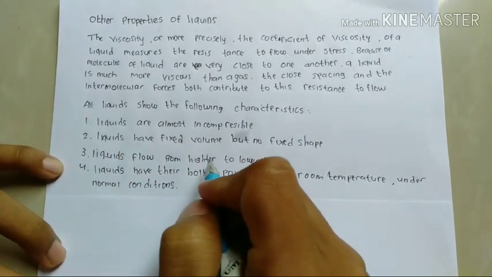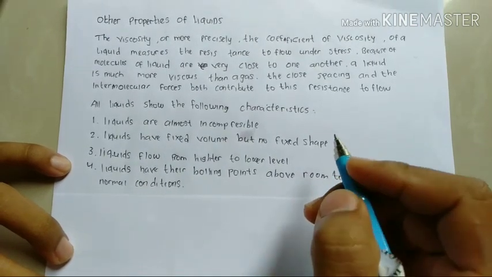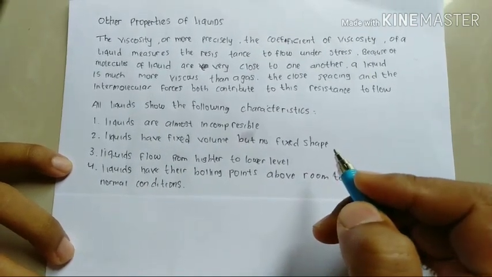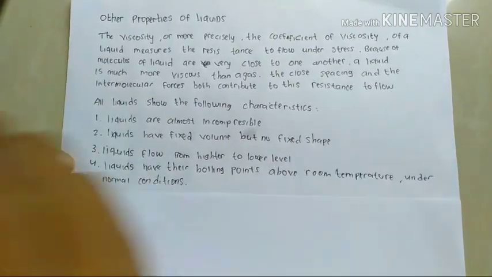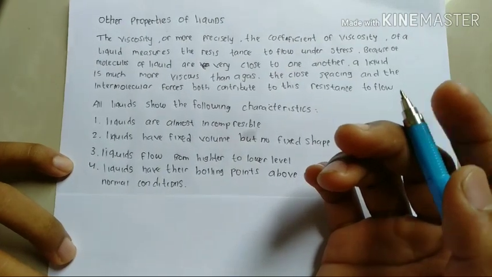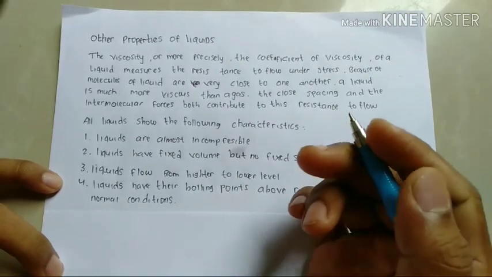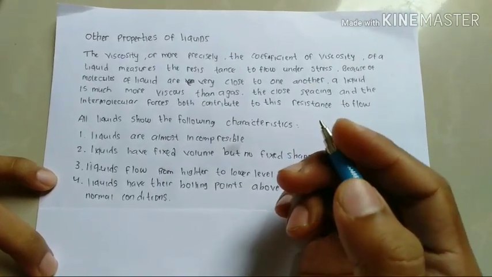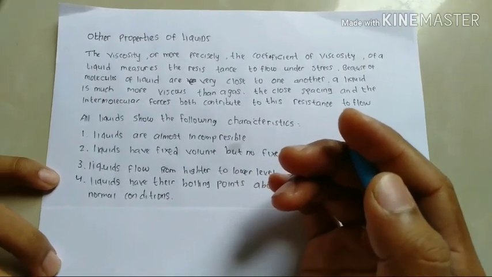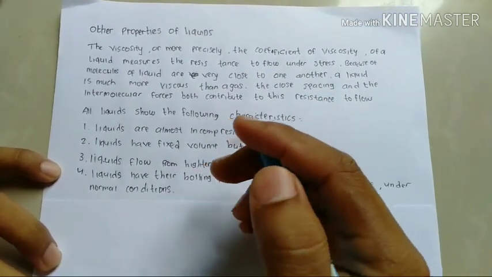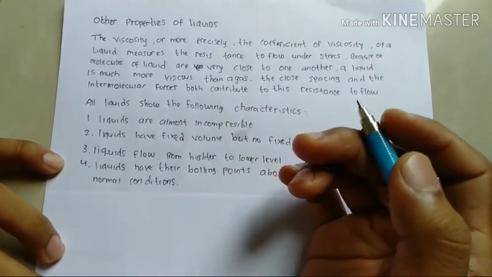2. Liquids have fixed volume but no fixed shape. They have fixed volume but they do not have a fixed or definite shape. Example, if you take 1000 milliliters of water in a cup, it will take the shape of the cup. Now pour the liquid from the cup into a bottle, and the liquid has changed its shape and has taken the shape of the bottle.